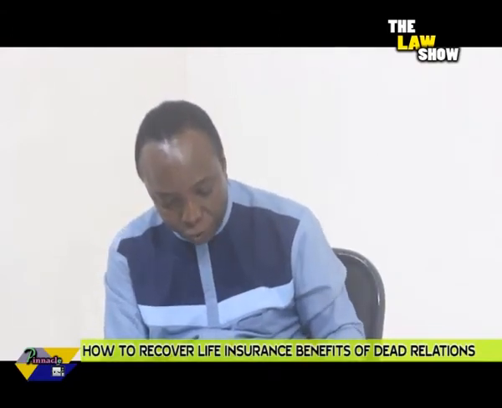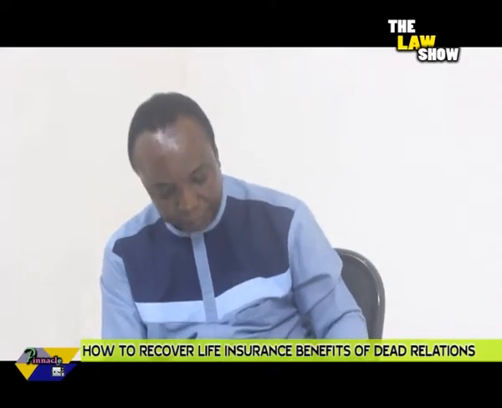So it's a statutory obligation. I'm going to read it out for you, so that you'll see. This is the Pension Reform Act of 2014, Section 4, subsection 5.